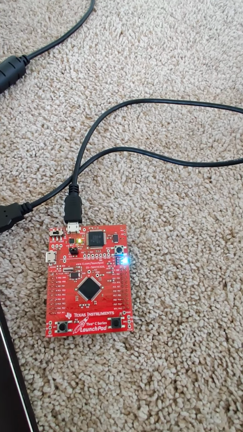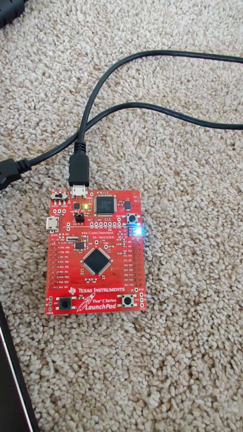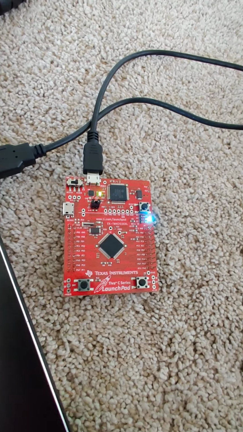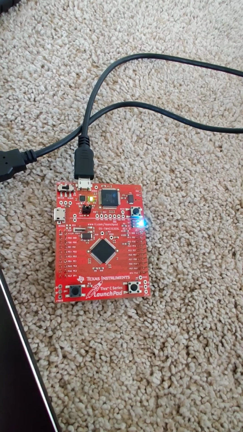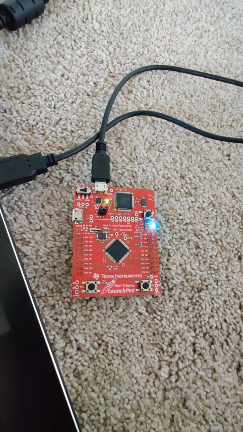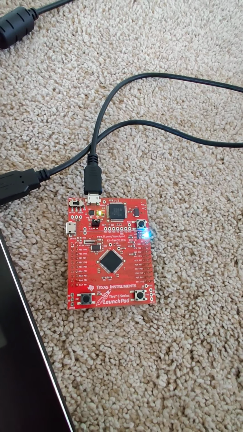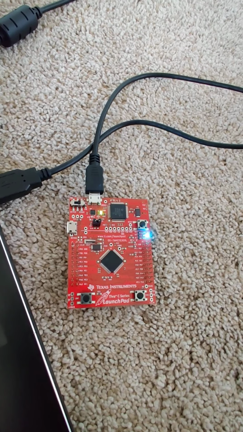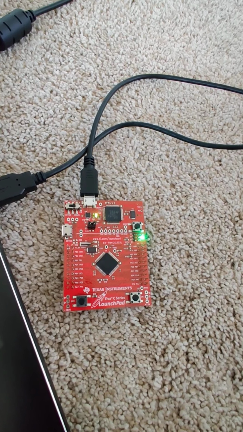LED. I'm not sure how well it's coming through on the camera, but it's now a lighter blue with the green LED on, versus when it's just the blue LED, it's a darker blue. I'm going to turn off the blue LED with a lowercase b. As you can see, it's just the green LED on.